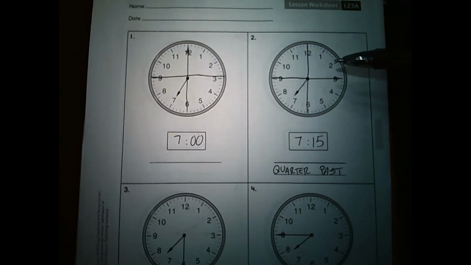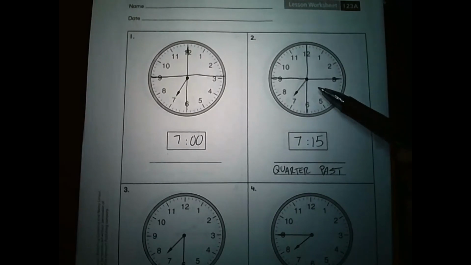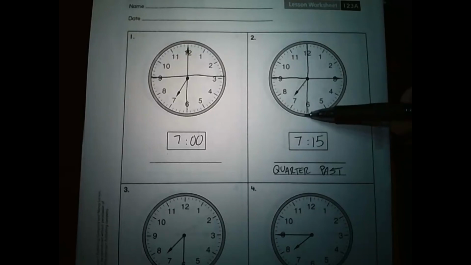It is a quarter past because my minute hand is on the 3, and we're still in this first area right here. This is the first quarter. This would be the second quarter, but we don't need to say second quarter. We would actually say half past at this point. Okay?